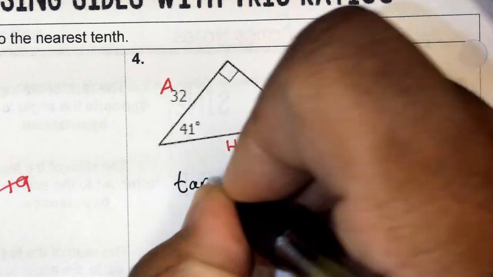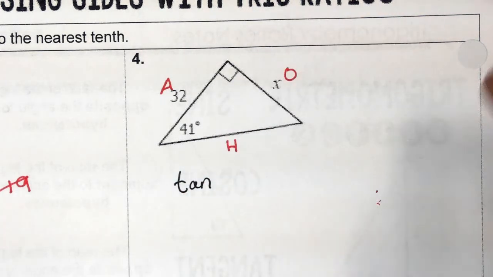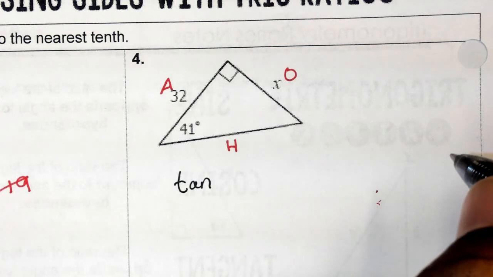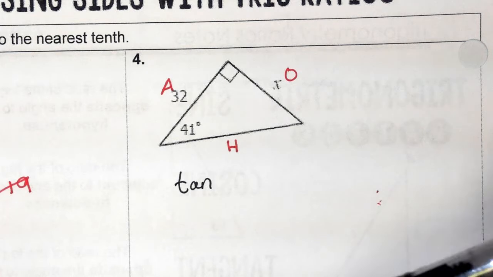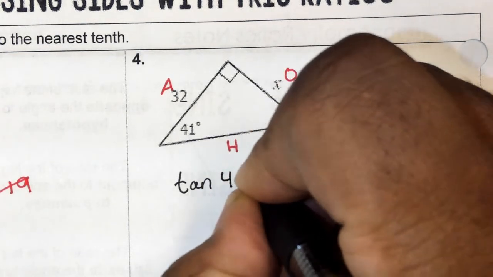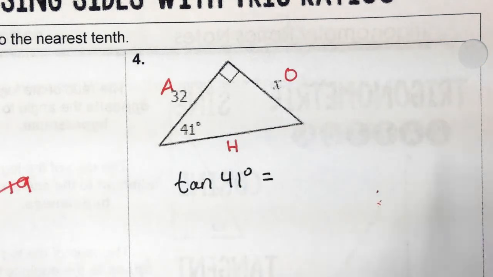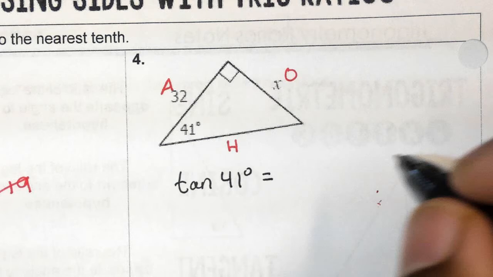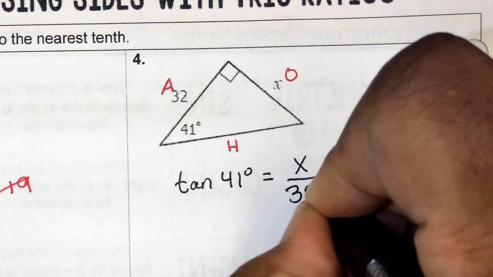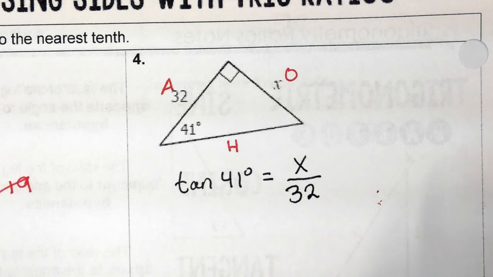So tan of what degrees, Ryan? Tan of what degree? 41 degrees. Equals X over 32.